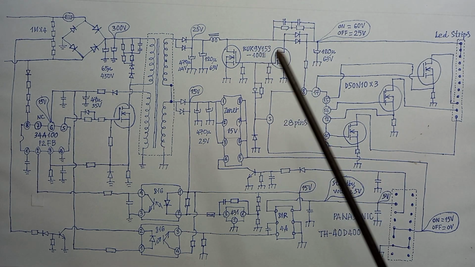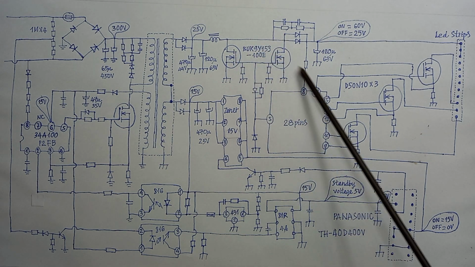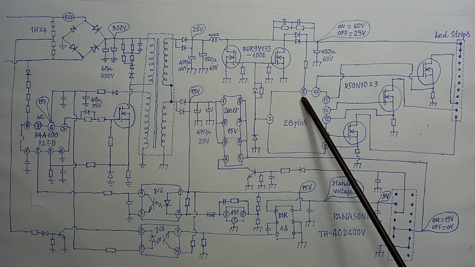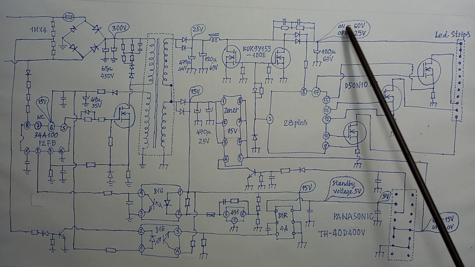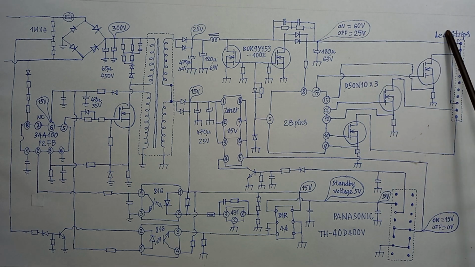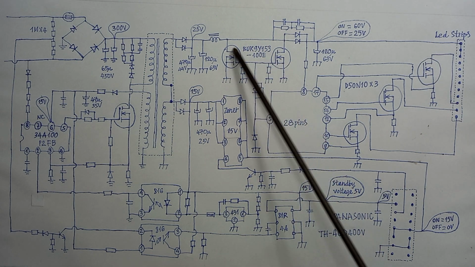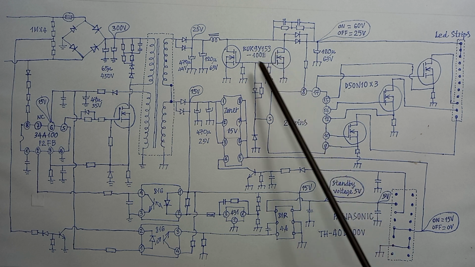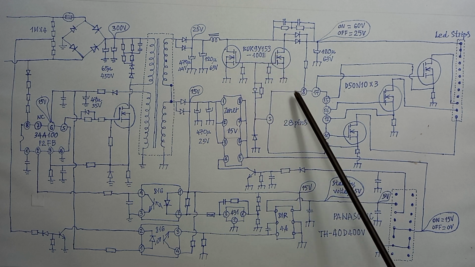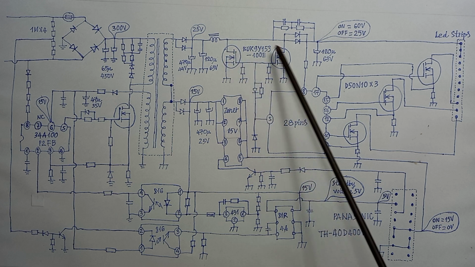When we press the power off button, the booster circuit doesn't work. The voltage here will drop to about 25 volts. The LED strips will turn off. The booster circuit consists of the 2 MOSFETs and the IC. The 2 MOSFETs are connected in parallel.